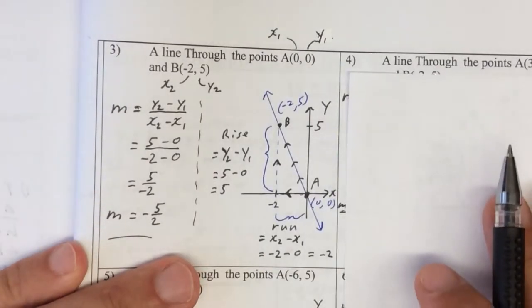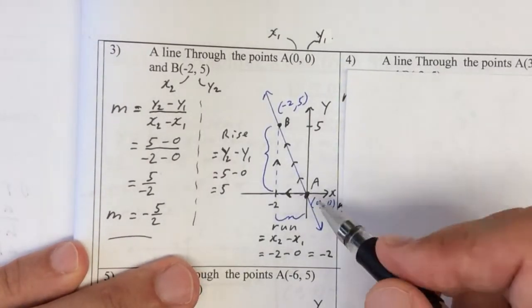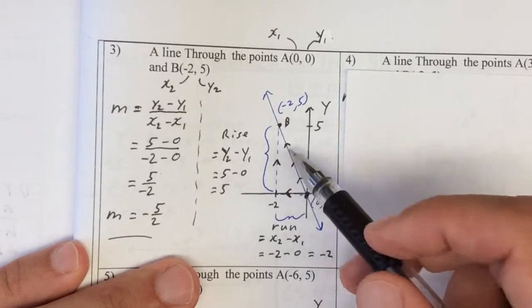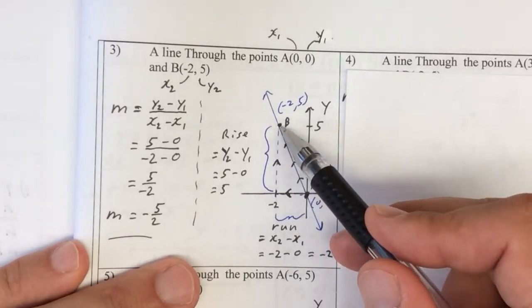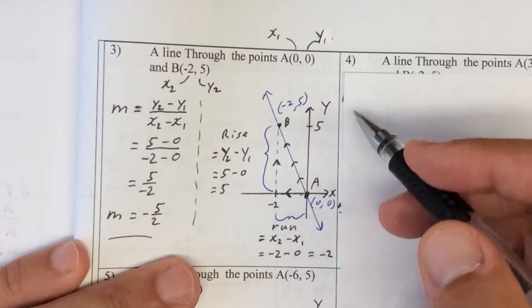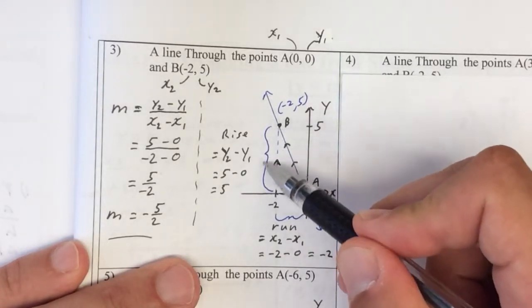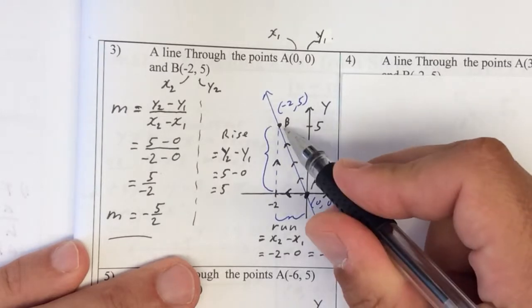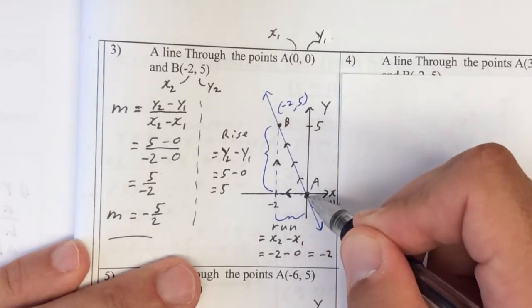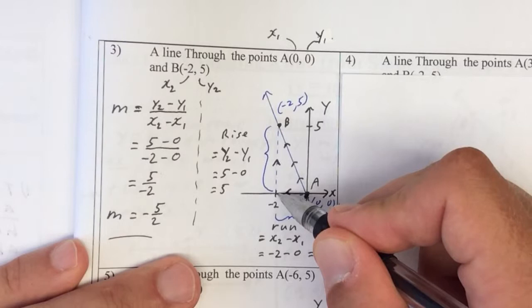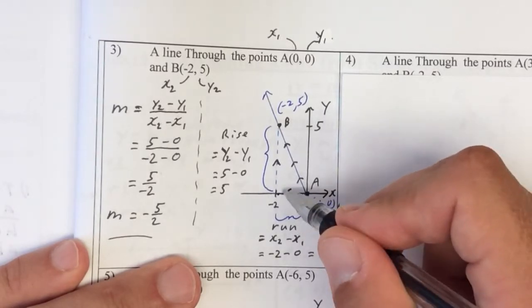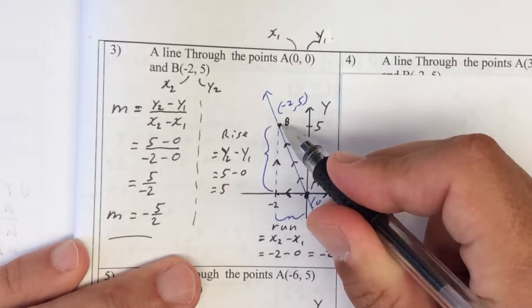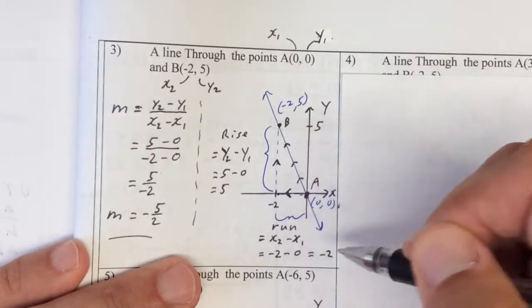The picture of that is right here. If you plotted them, there's 0, 0. There's -2, 5. And that's what it looks like. So there's the rise. If you're going from A, which is this point here, to that point, you're then doing a run, which is -2. You're going backwards, and then you're rising 5.